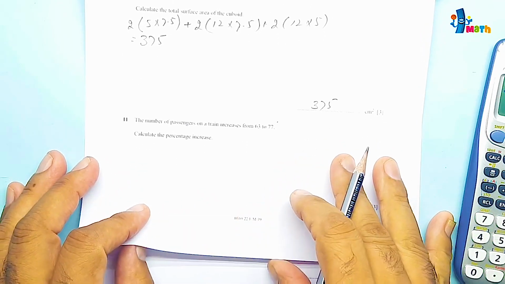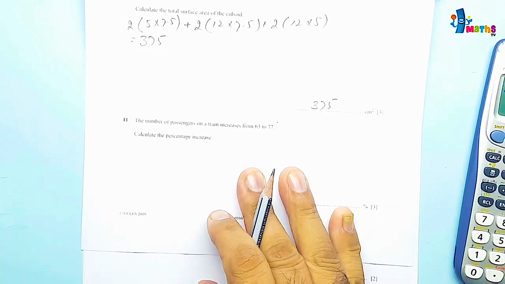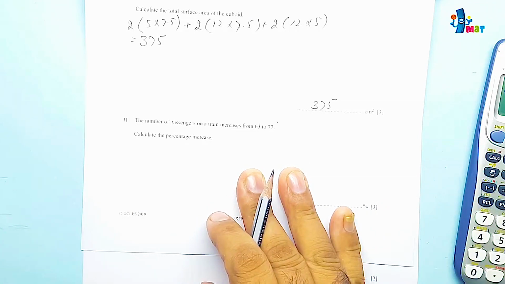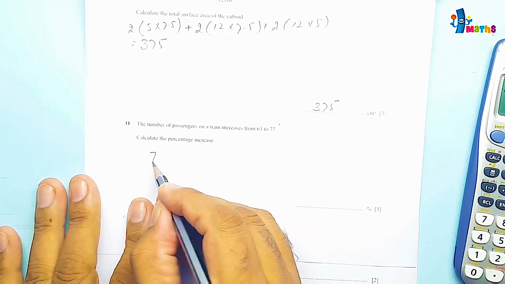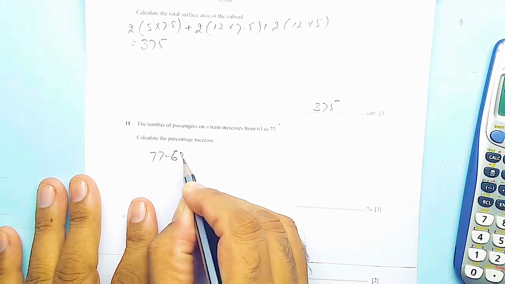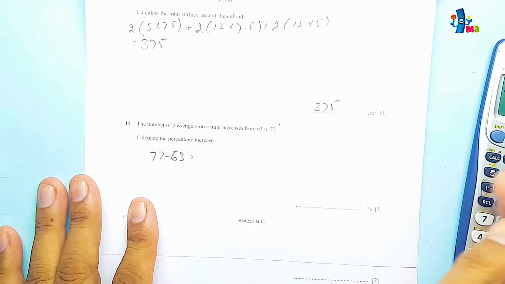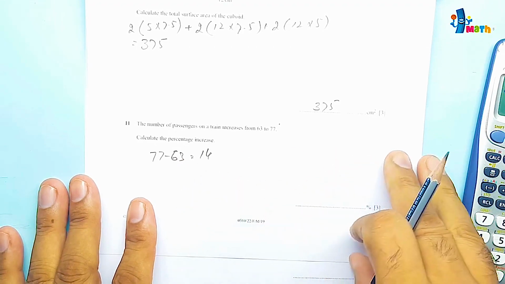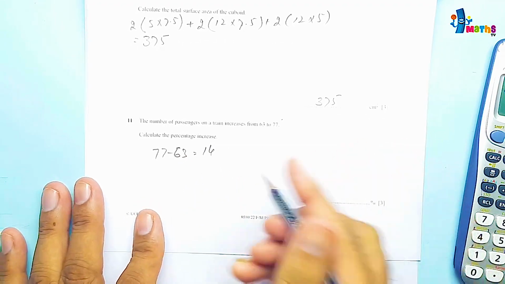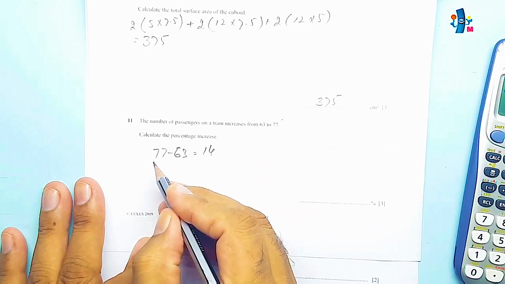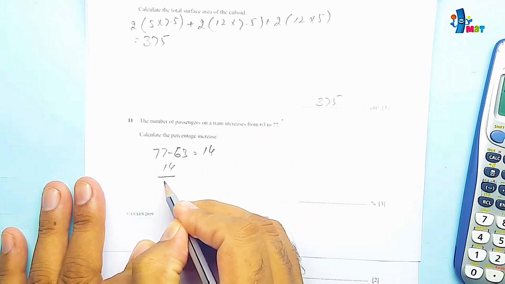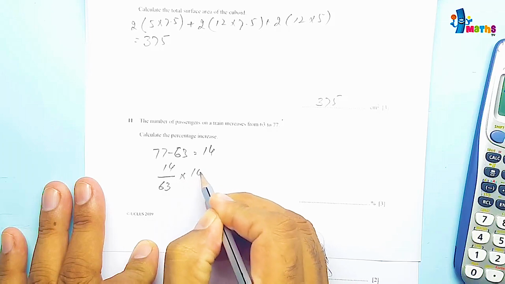The number of passengers on a train increases from 63 to 77. So how much is the increase? 77 minus 63. This will be equal to 14. Now we have to calculate the percentage increase, and this increment is on 63. So our equation will be 14 over 63 multiplied by 100.